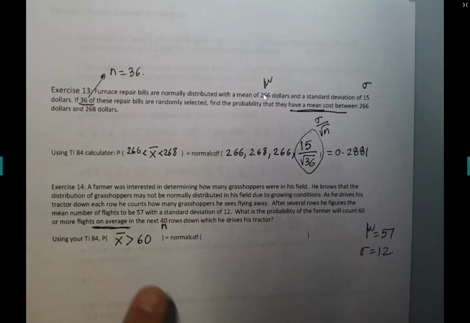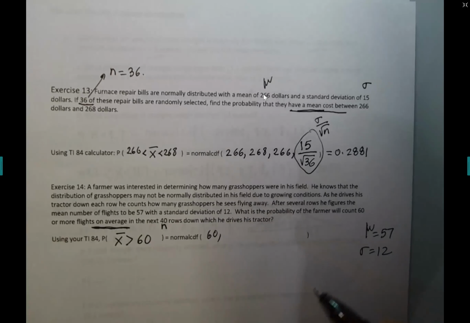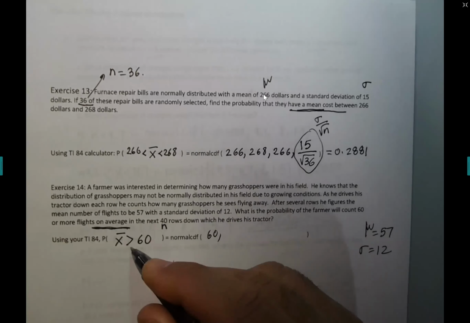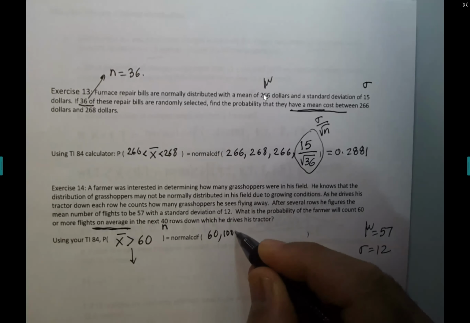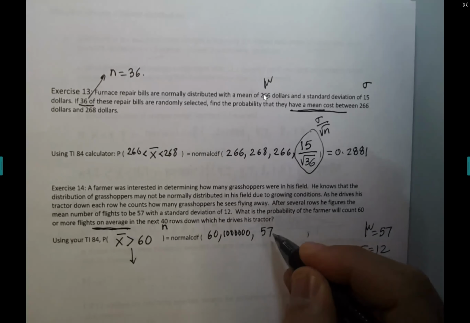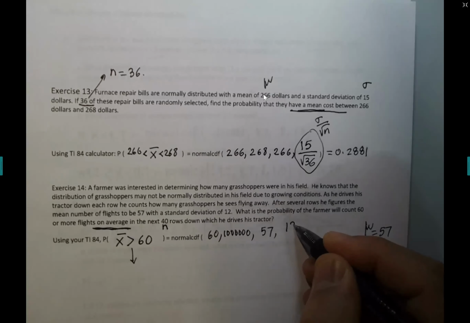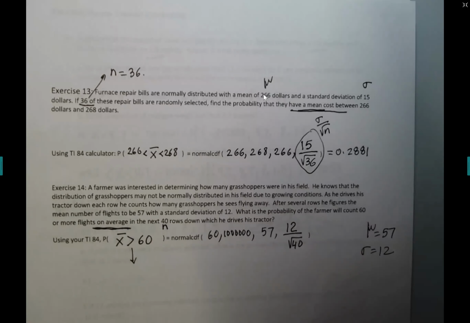So can you guys help me? What would be the lower bound here? 60. Yeah. What's the upper bound? This is greater than, so a million. Mean is 57. And look at the standard deviation, guys. It's not 12. It's 12 divided by the square root of 40. That's a big difference between this and the previous section.